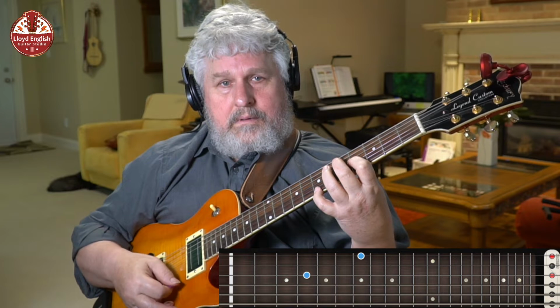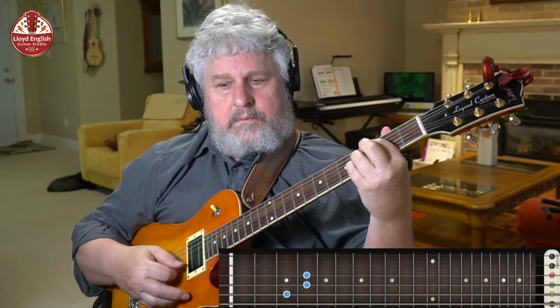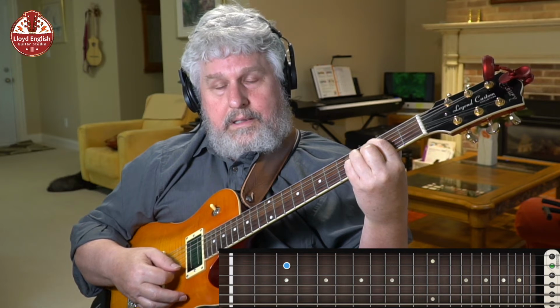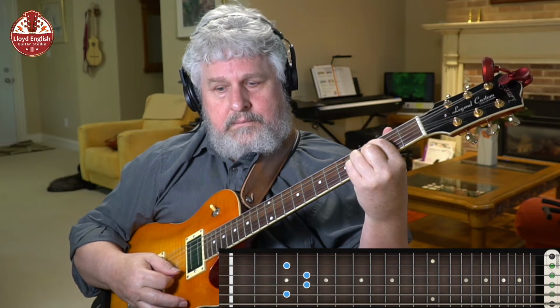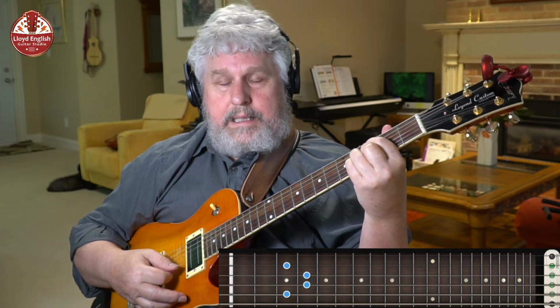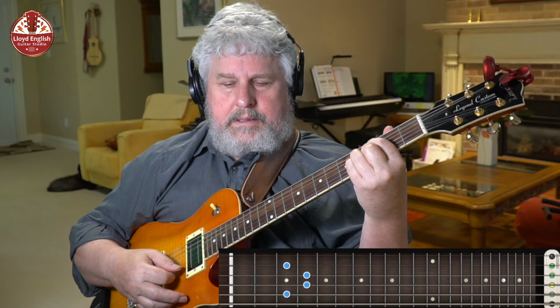Or it's like the 13, right? Only an octave lower. And then we have the root up here on top. Really interesting voicing. And this is called a D13, and a really, really handy chord.